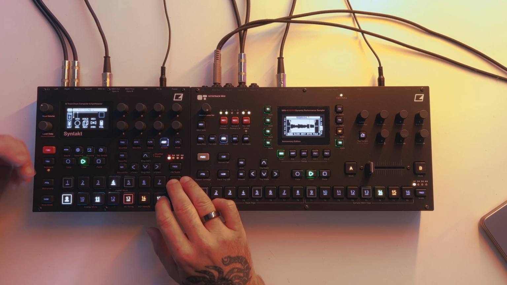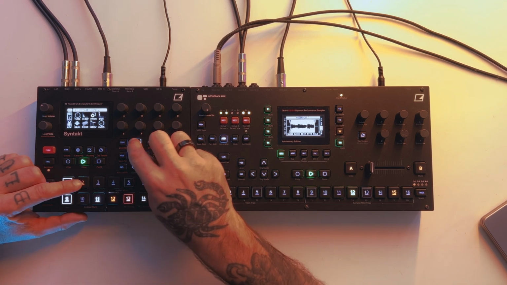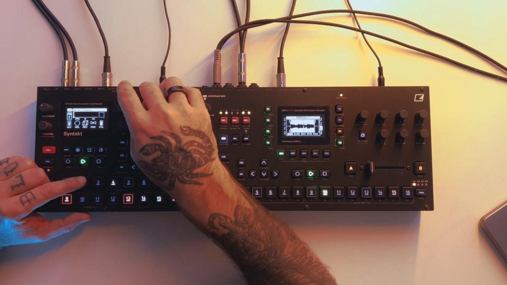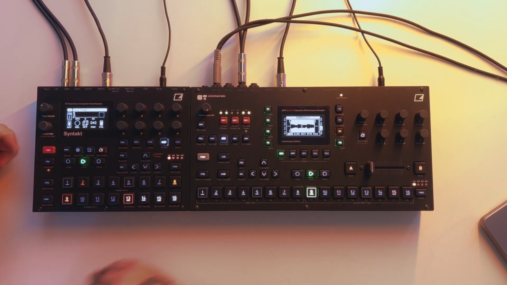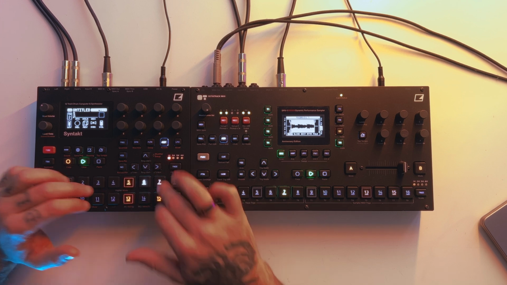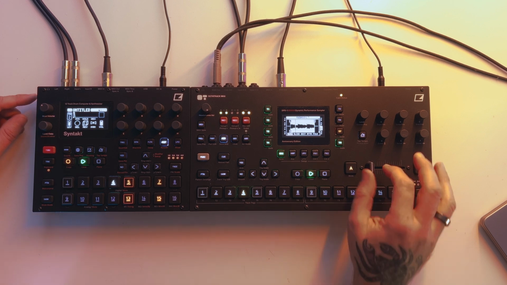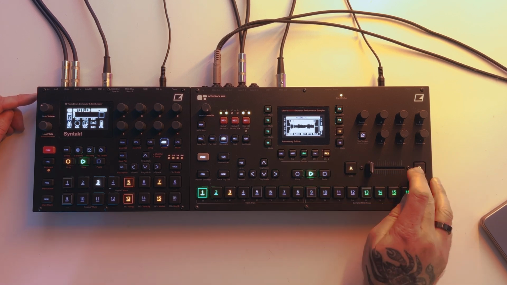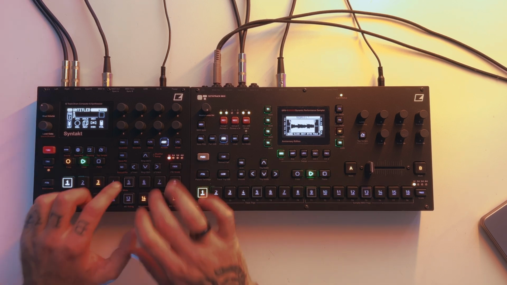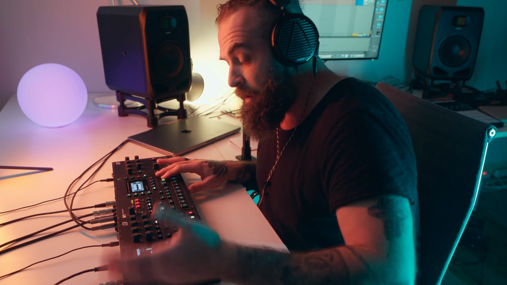Let's add, for example, some more. This one. I never ever use snares, but I can go here and then come back and have the snare. And go on and on.